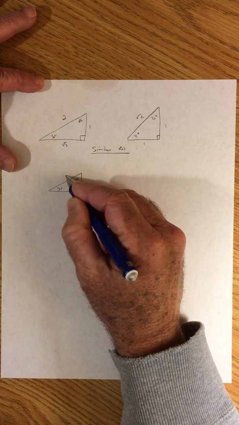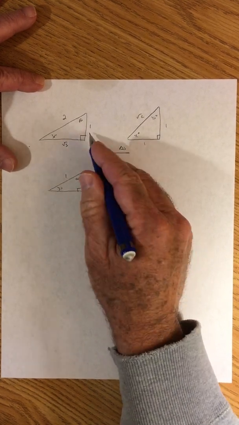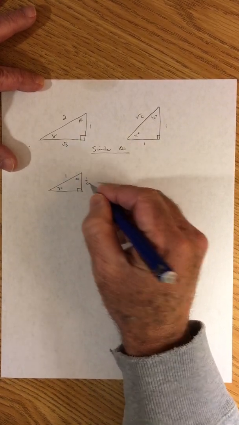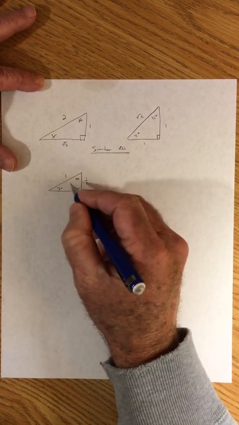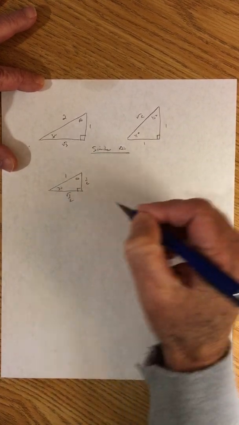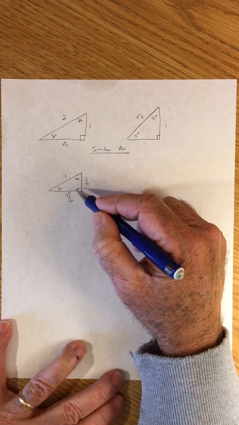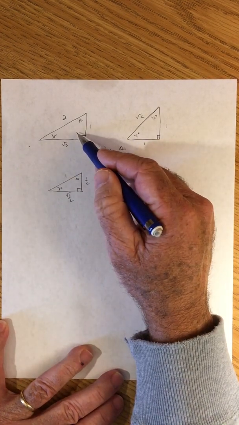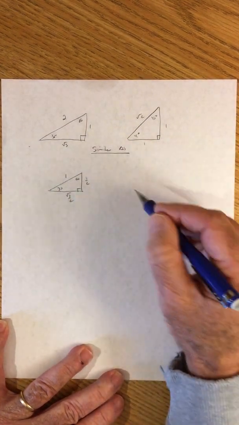It has a side of 1 here. Divide that by 2. Divide this one by 2, and I got 1/2. And divide this one by 2, and I have the square root of 3 over 2. That is a 30, 60, 90 triangle every bit as much as this one's a 30, 60, 90 triangle, but it has a hypotenuse of 1.